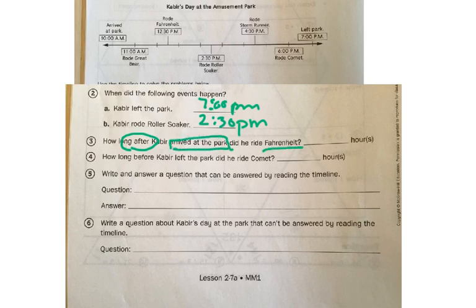So I'm going to look at the time that he arrived at the park. So maybe over on the side here where you have a little bit of room, I'm going to write 10 o'clock to remind me that's the time that he arrived at the park. The next thing I'm going to look for is when he rode Fahrenheit. So I'm looking for Fahrenheit, which is 12:30. So my question is, how many hours? If I count from 10 to 11 o'clock is an hour, 11 to 12 o'clock is another hour, and from 12 to 12:30 is 30 minutes. So how many hours later? 2.5.